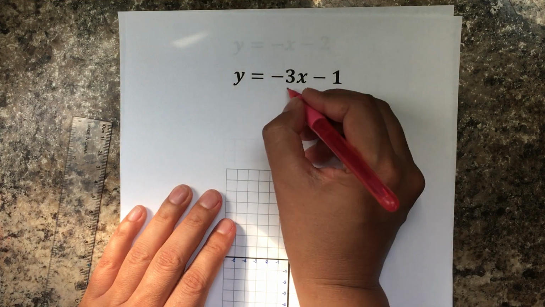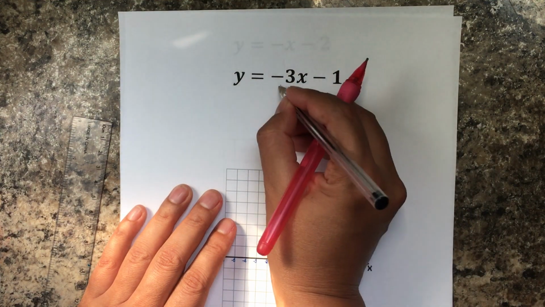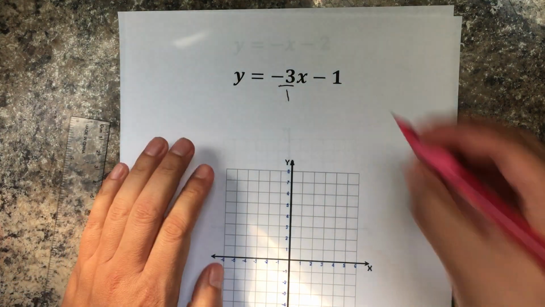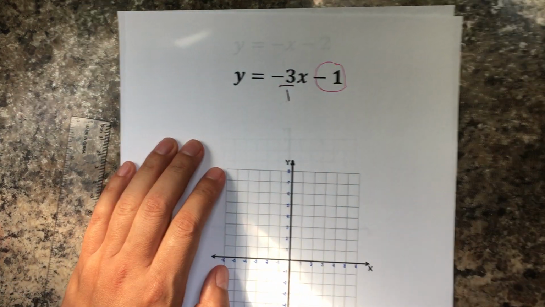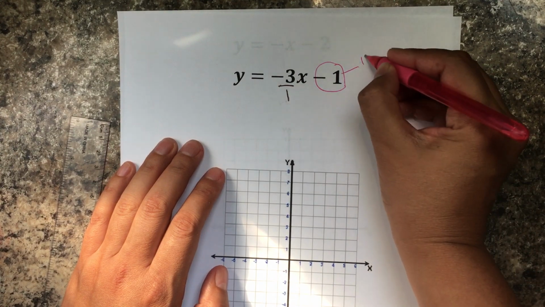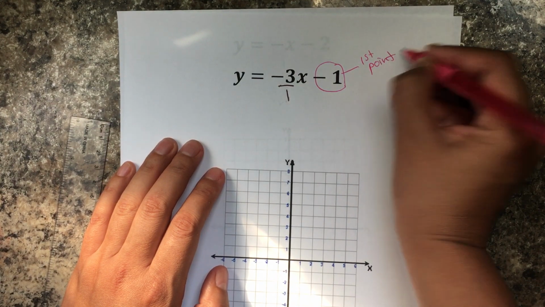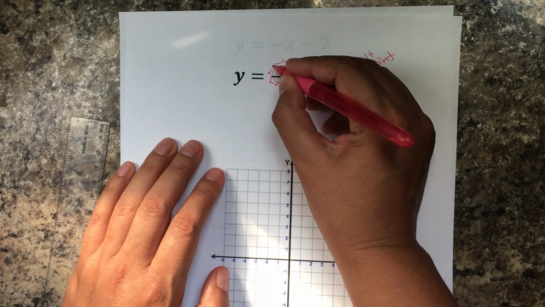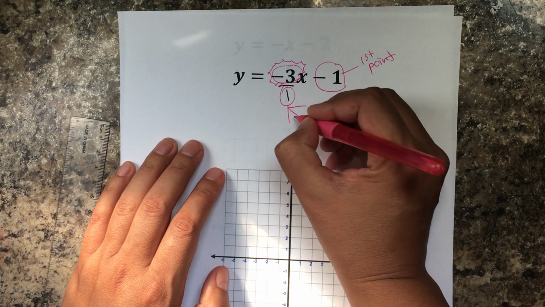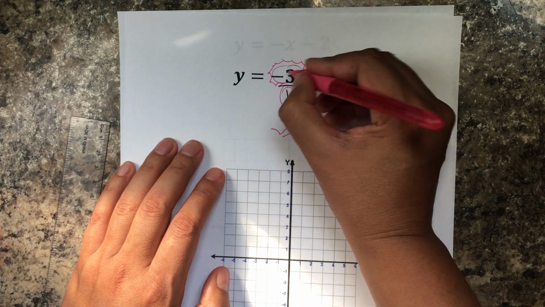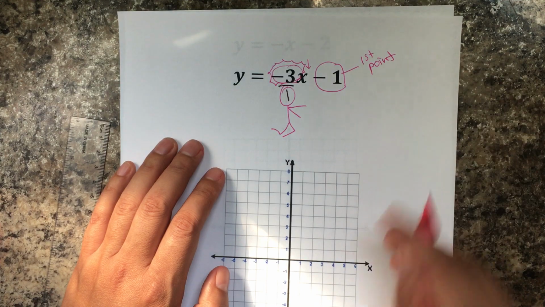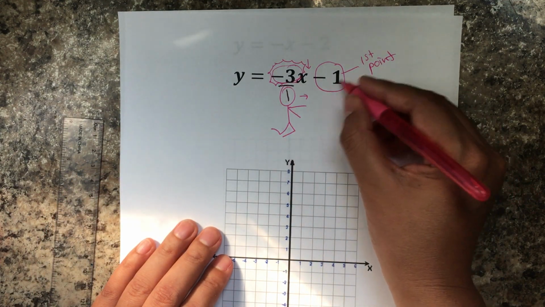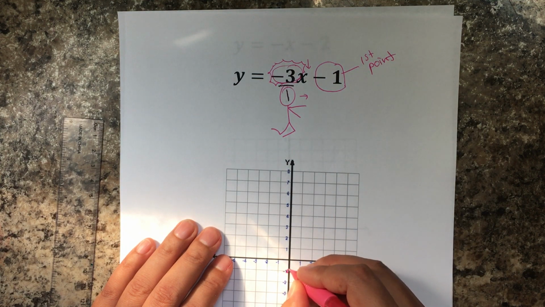Again, this one doesn't have a run, so we're gonna put it over 1. Remember, always in fraction form. And so this is your first point, and this is your rise, and this is your run. Notice how the negative makes it go down, okay? And to the right. So -1 is your first point, it's right here.